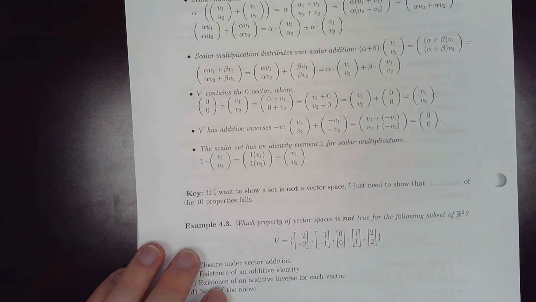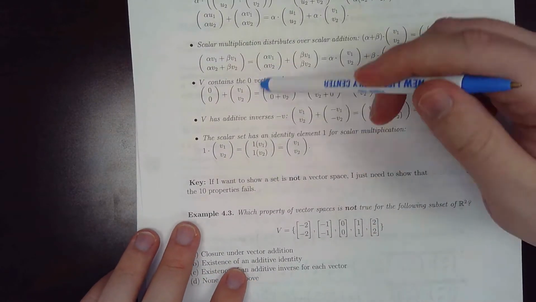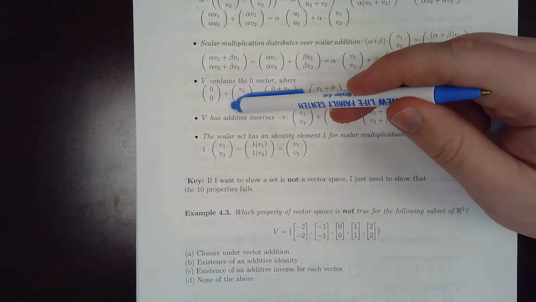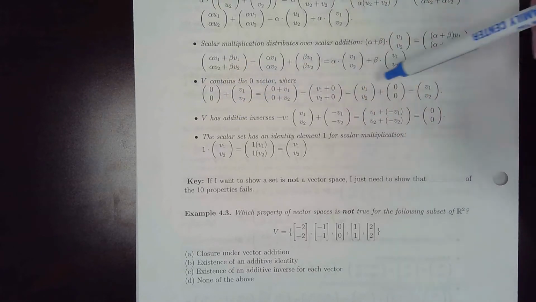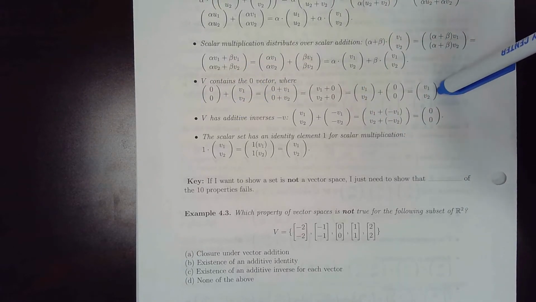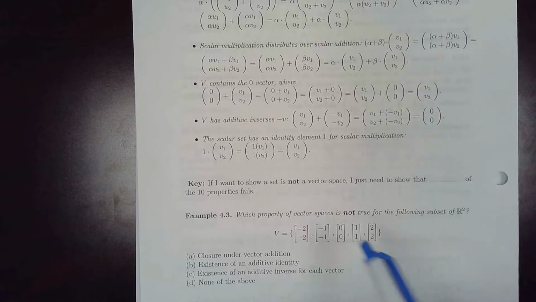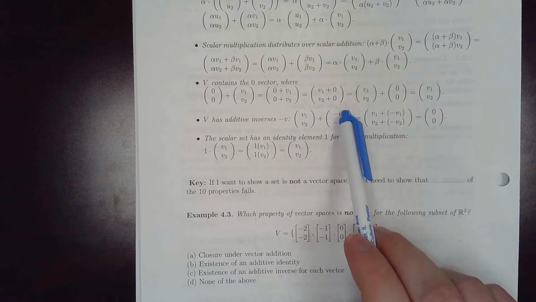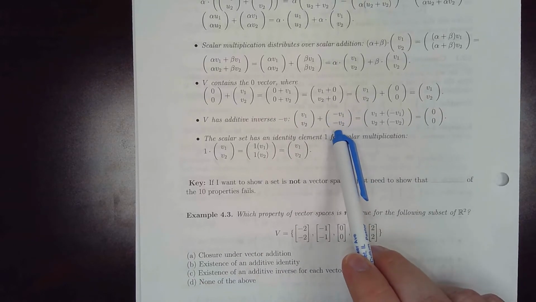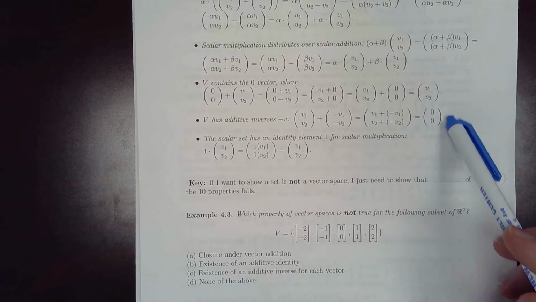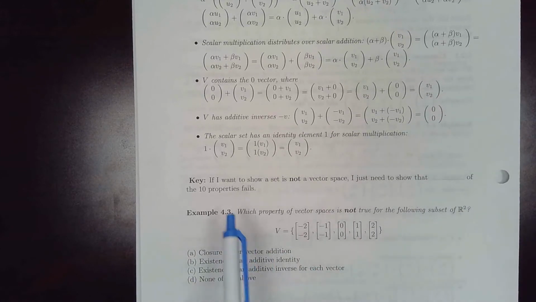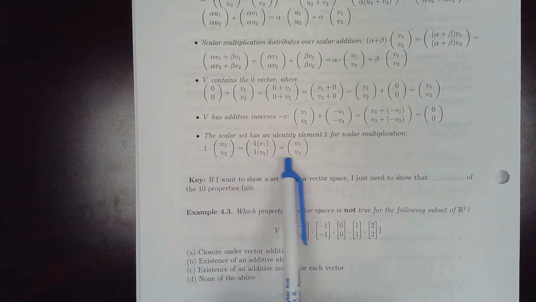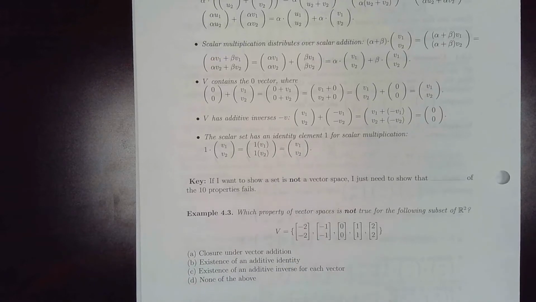And then there are the identity properties. We have a zero vector, so (0, 0) plus a vector of real numbers is going to be that same vector of real numbers. We have additive inverses, so if we have a vector of real numbers and we add that same vector but with negatives instead, we get back that zero vector. And then if we take a vector of real numbers and multiply it by the scalar 1, we get back that same vector of real numbers.